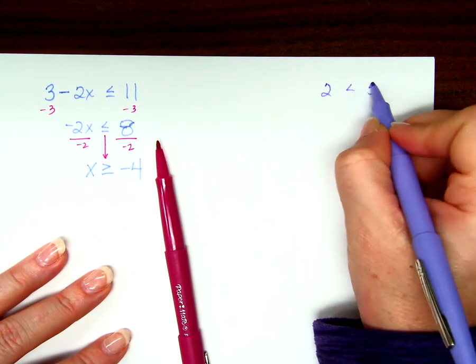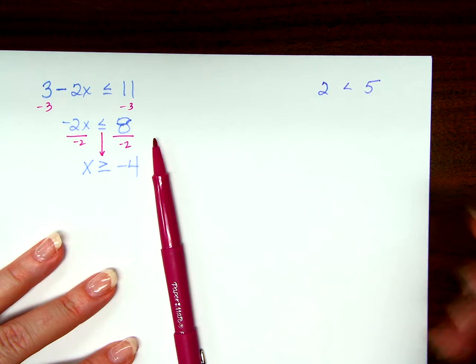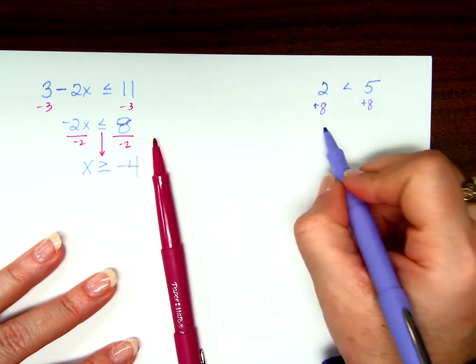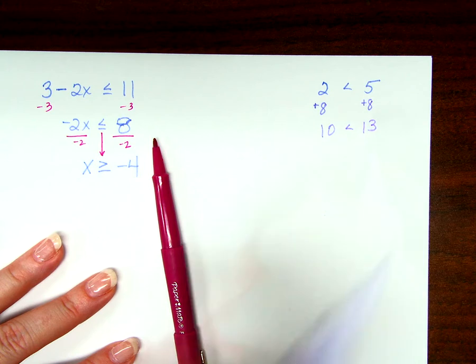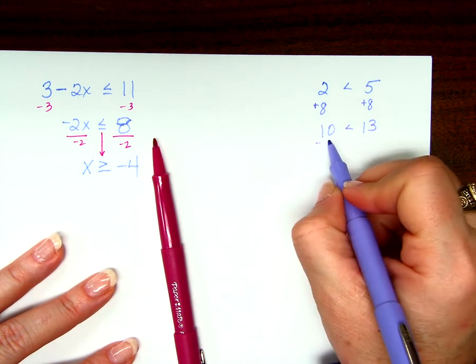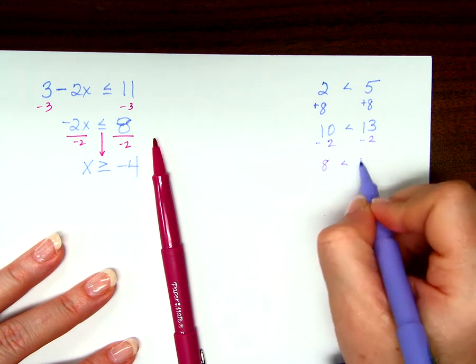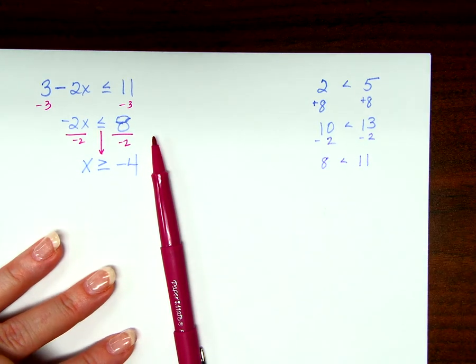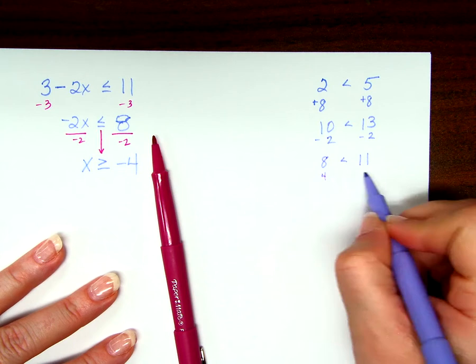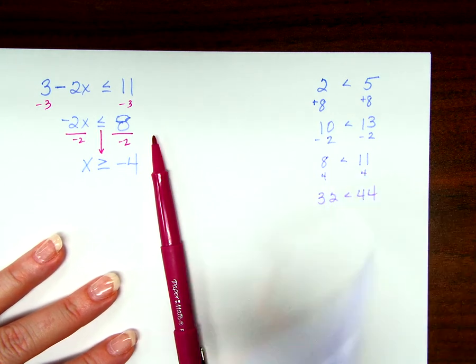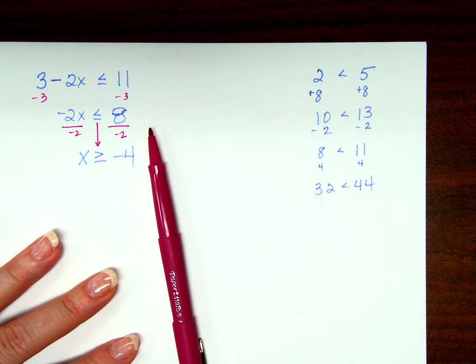2 is less than 5. Is that a true statement? Yeah. If I add something like 8 to both sides, I get 10 is less than 13. Is that still a true statement? If I subtract 2 from each side, I get 8 is less than 11. Is that still a true statement? If I multiply both sides by 4, 32 is less than 44. Is that still a true statement? So I've not done anything that would change that, right?